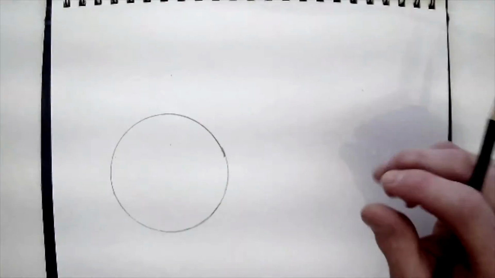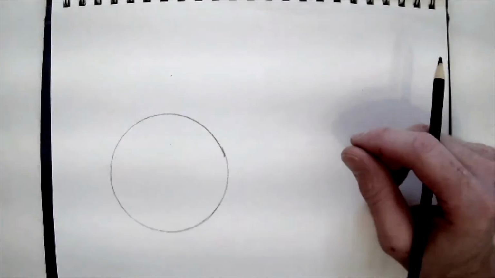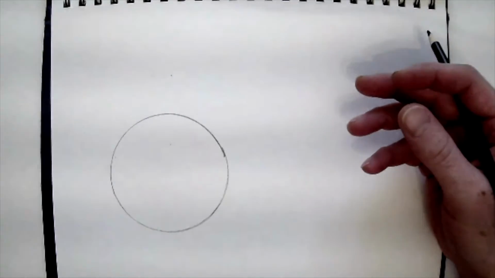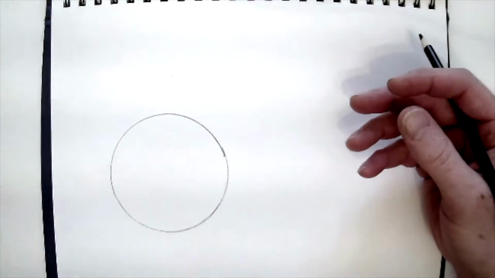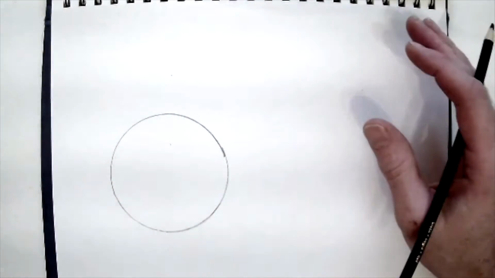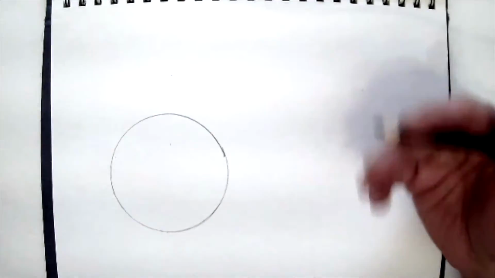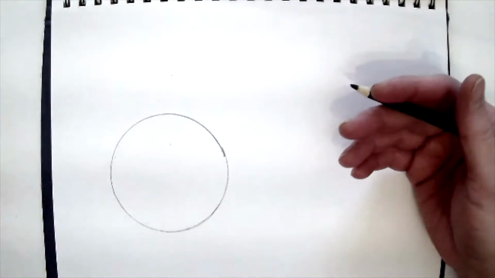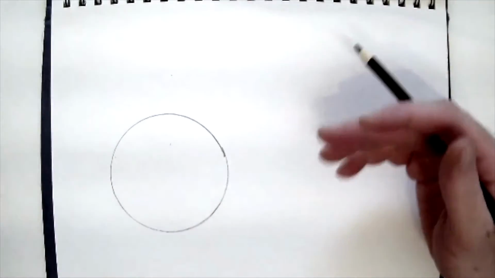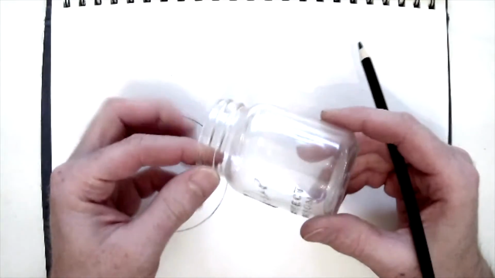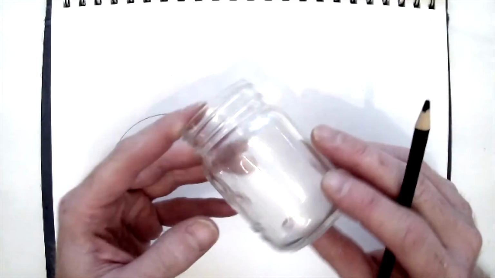Worksheet 3. Your third worksheet today deals with form. Form is the last element of art that we're going to be covering, and it's pretty basic to understand. Form deals with three-dimensionality. In other words, if something looks like it has 3 dimensions, it has form. So this jar here, we can tell looks like it has 3 dimensions.